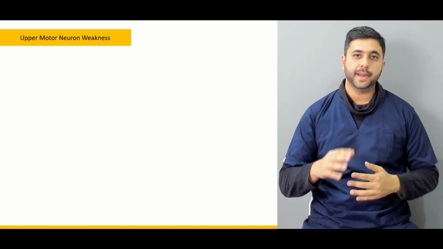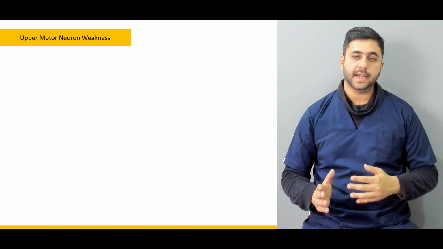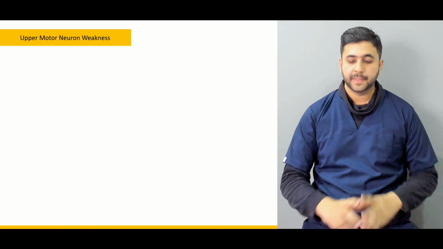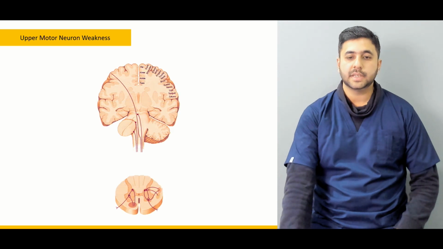So any nerve which is originating from the brain, for example, the premotor cortex or the motor cortex, and if there is a problem at the level of the brain or along any part of that tract, then we signify that as an upper motor neuron weakness. Let us look at this with the help of a schematic.